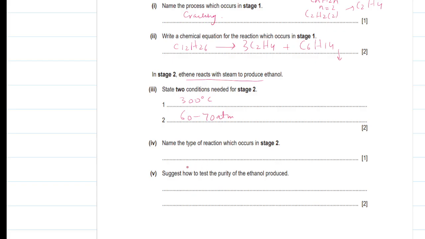it is an addition reaction actually, because the ethene reacts with steam to produce ethanol. Because the ethene double bond has been broken, the unsaturated hydrocarbon is converting into the saturated hydrocarbon, that is ethanol, because the carbons have single bonds. So whenever a carbon double bond is broken into single bonds, that type of reaction is called an addition reaction. Keep that in mind.